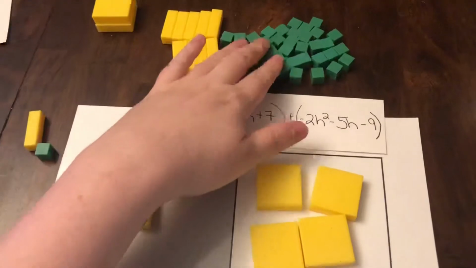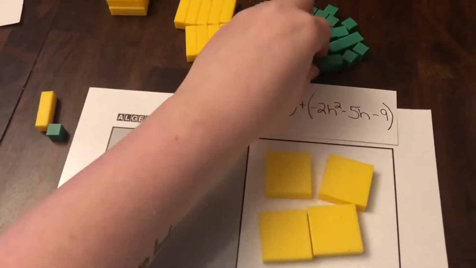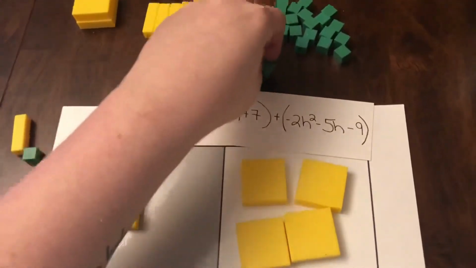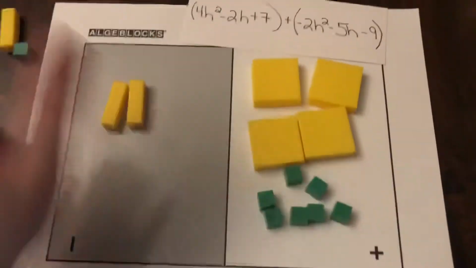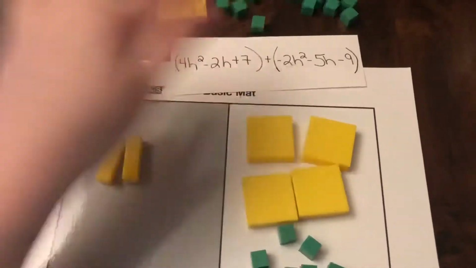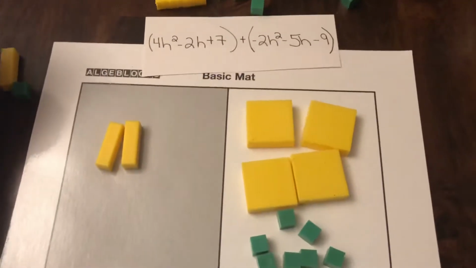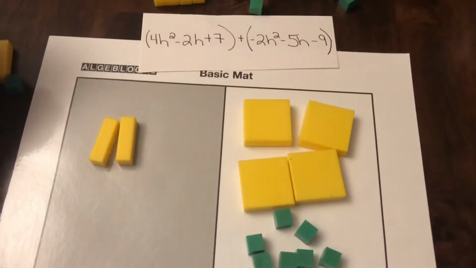Our last number in the first part is 7, and that is also positive. So we are going to put 7 on the positive side. So that completes the first part of our two-part problem. So now we're going to look at the second part. Now we need to add 2h squared.